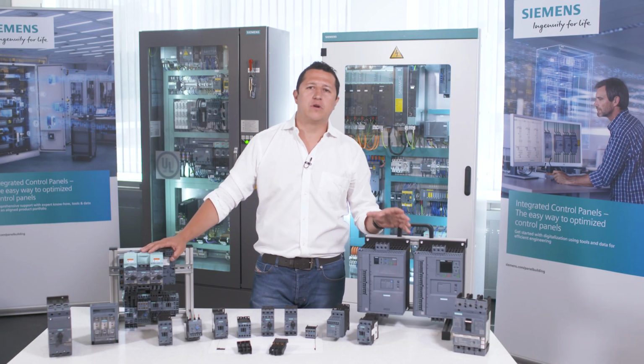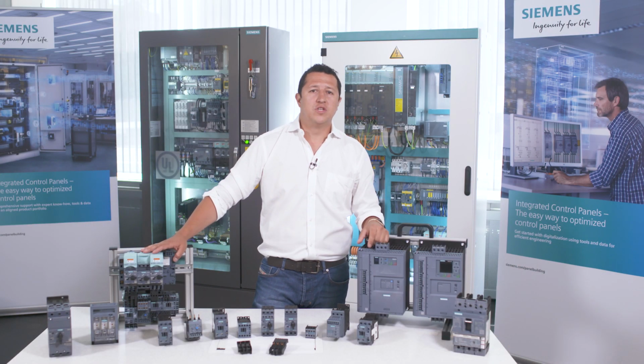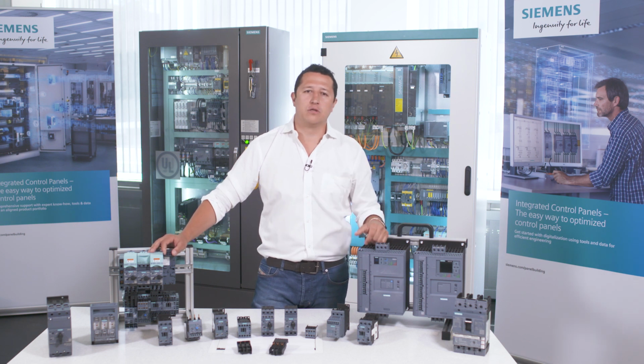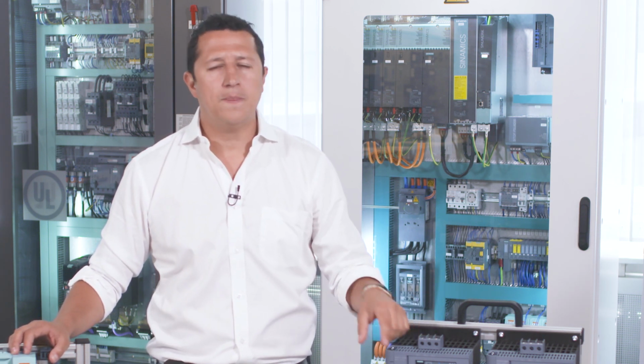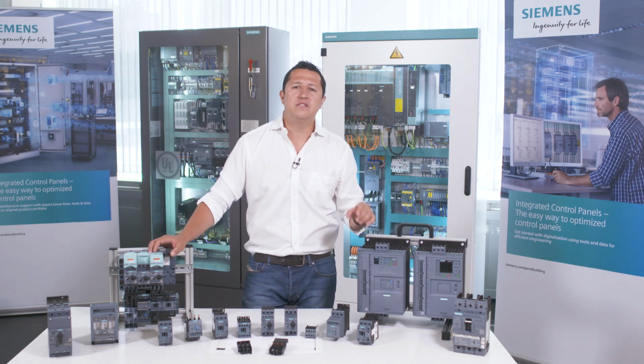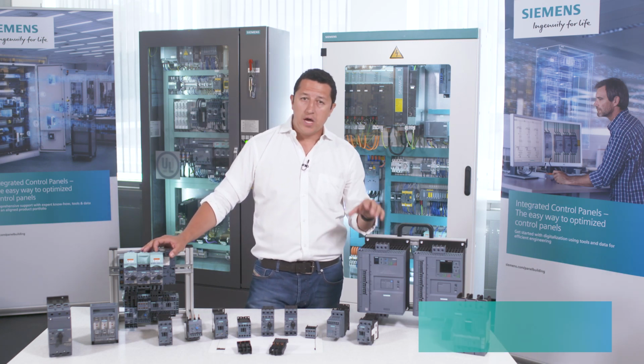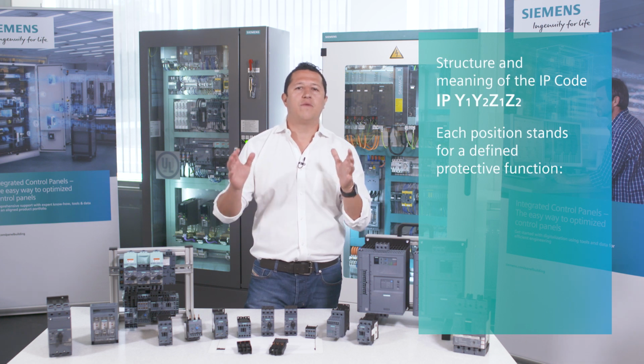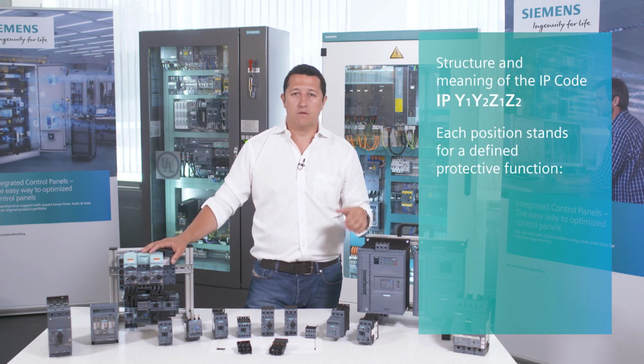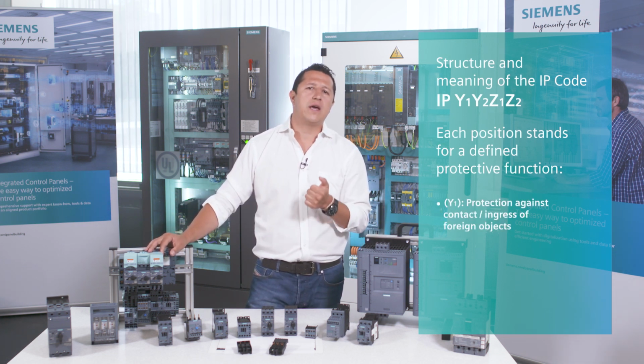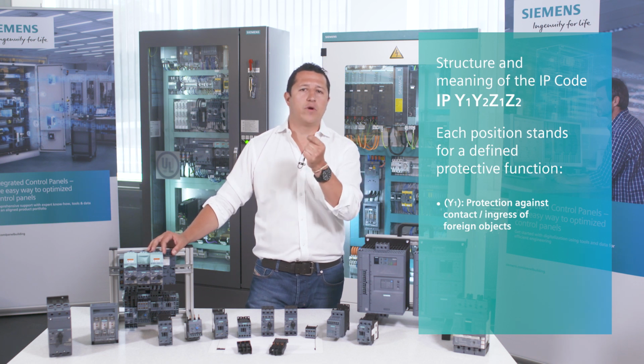IP stands for International Protection, also sometimes mentioned as ingress protection. The IP code is expressed with one or two characteristic numerals and up to two optional letters. The IP degree of protection is designated as follows. Each position stands for a defined protective function. The first position is the protection against contact or ingress of foreign objects.